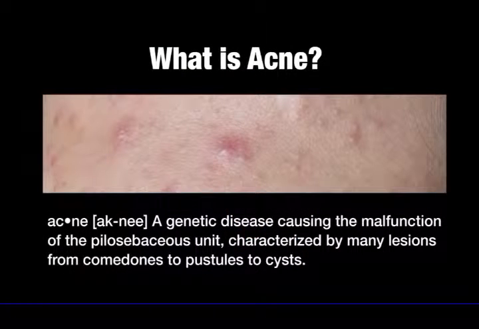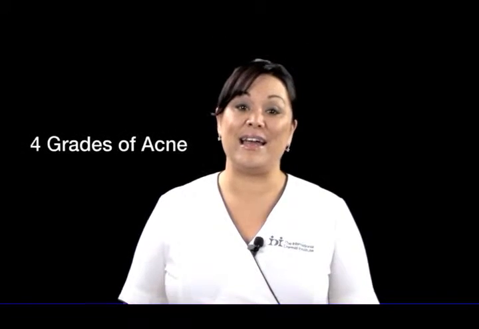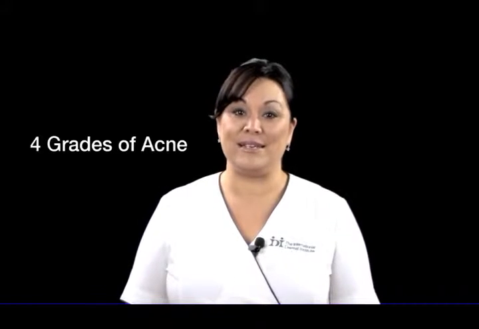So what is acne? The definition of acne is a genetic disease causing the malfunction of the pilosebaceous unit, characterized by many lesions from comedones to pustules to cysts. In dermatology and skincare, acne is graded into 4 areas to be able to determine the severity of the condition.